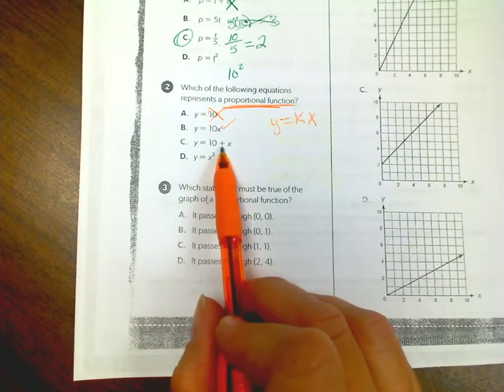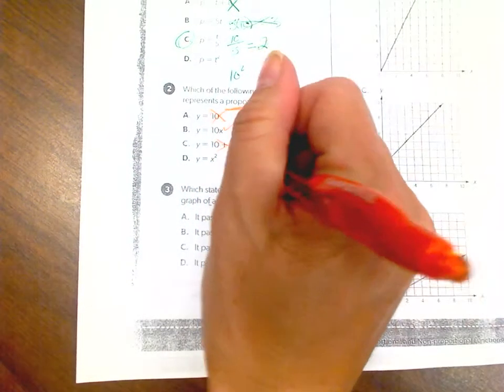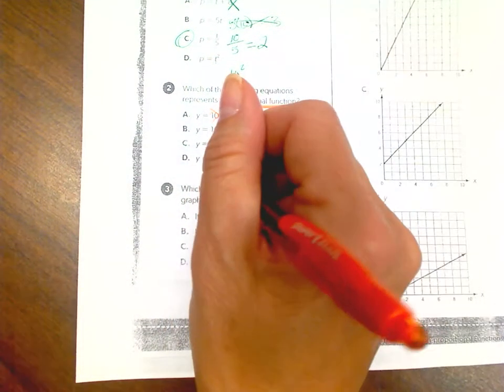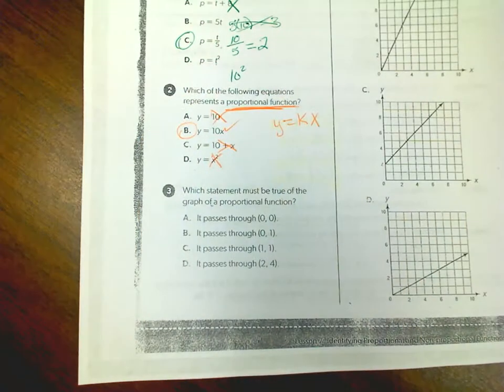Y equals 10 plus x. No, we can't add. Y equals x squared. No, we cannot square it. So your answer is B.